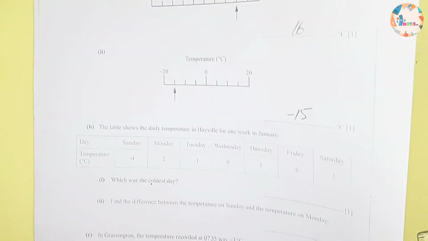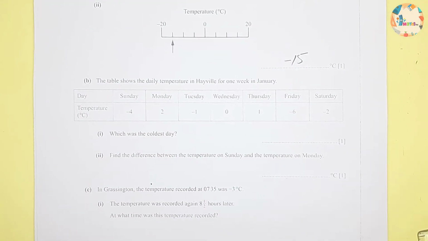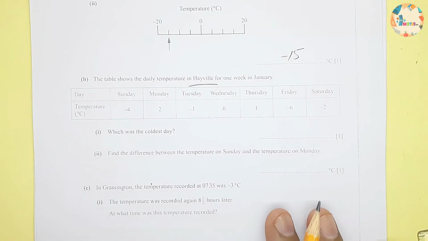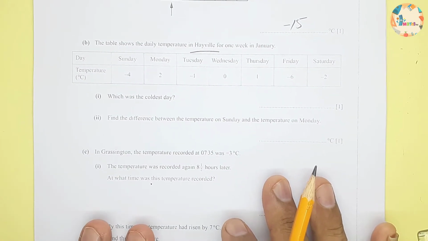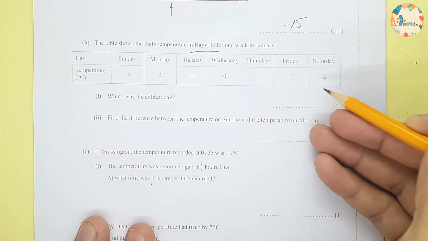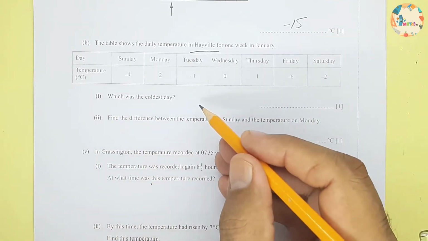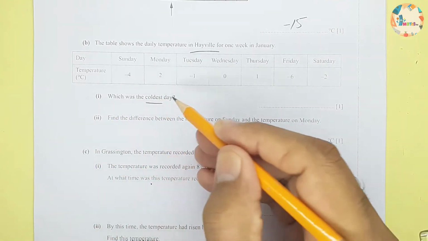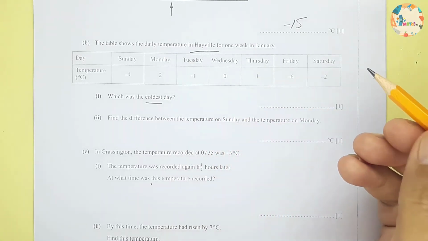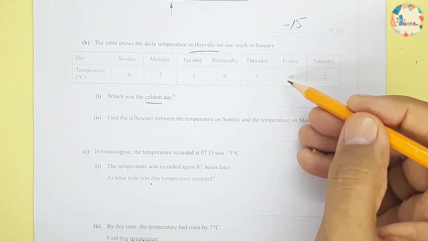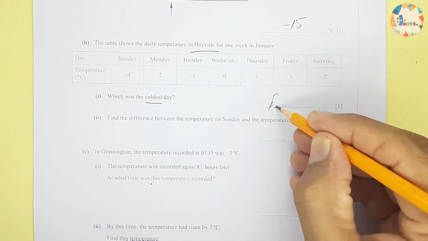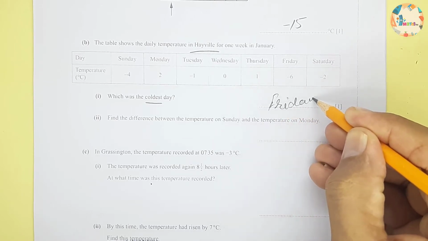B part, the table shows the daily temperature in this location for 1 week in January, so this will be Sunday, Monday up to Sunday. This one they have given. So which is the coldest? Coldest will be the lesser temperature. So minus 6 on Friday. So we'll write Friday as the answer.